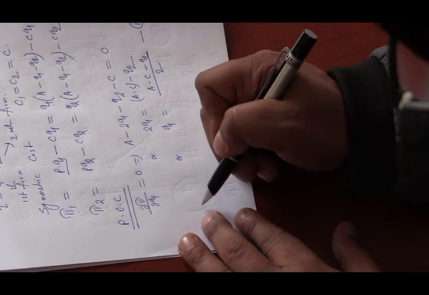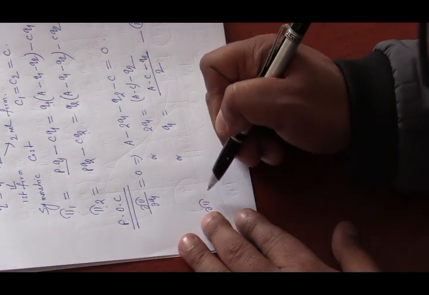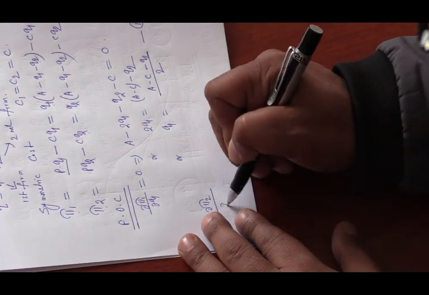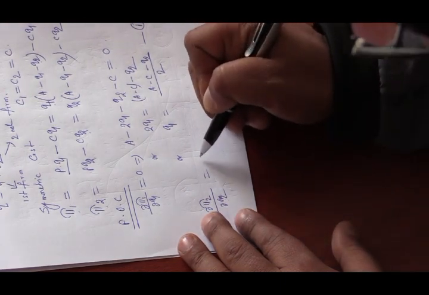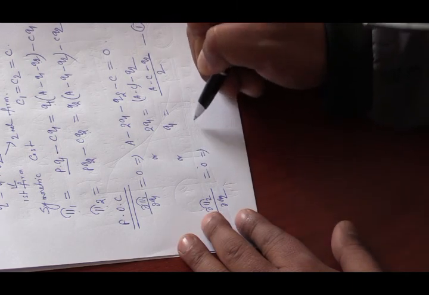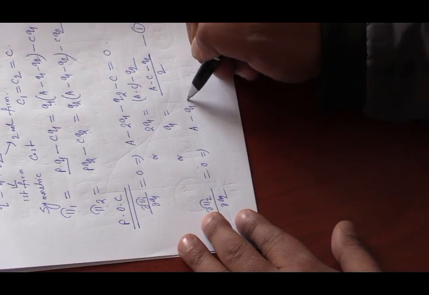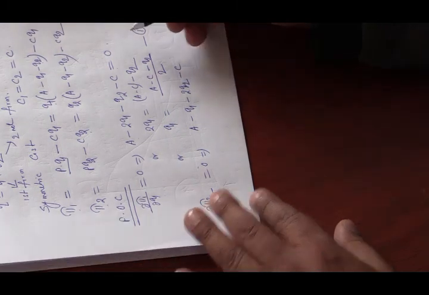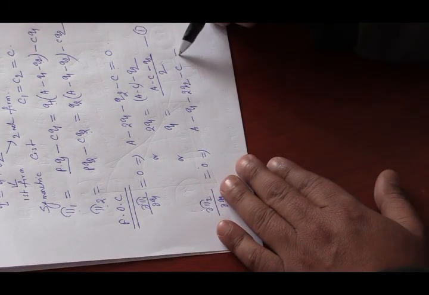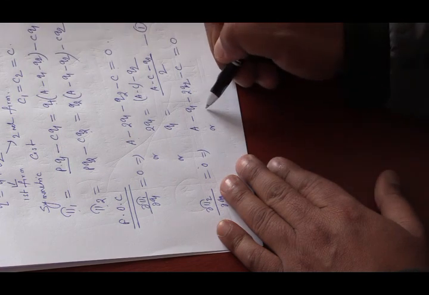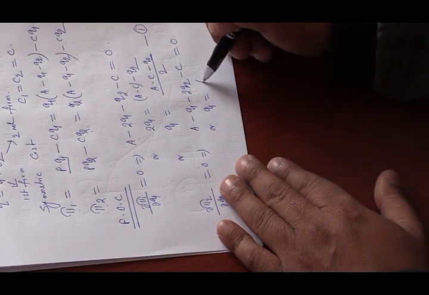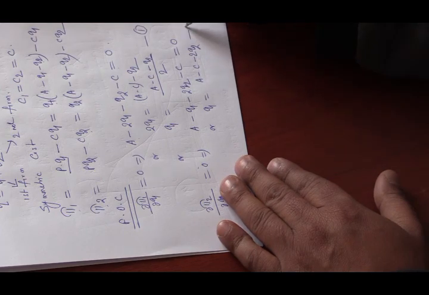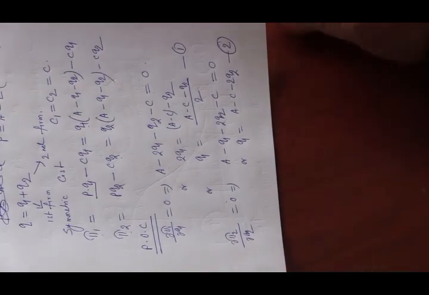Now let us consider the second firm. Del pi 2 by del Q2 equals 0. That implies A minus Q1 minus 2Q2 minus C equals 0, or Q1 equals A minus C minus 2Q2. This is called the reaction function of firm 2.